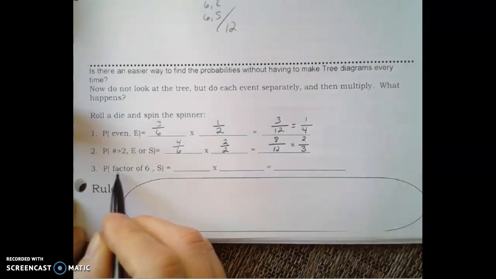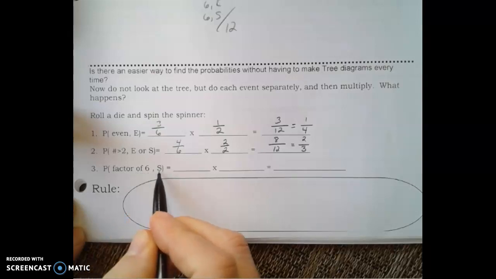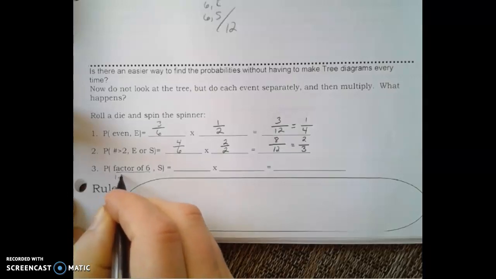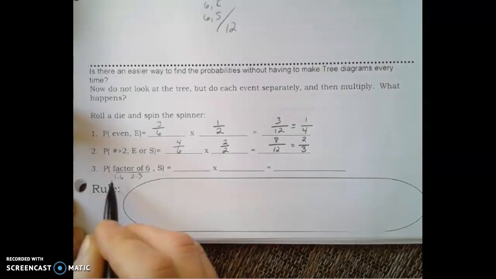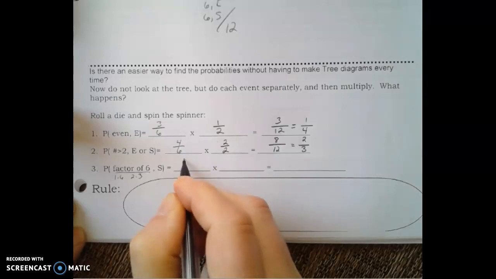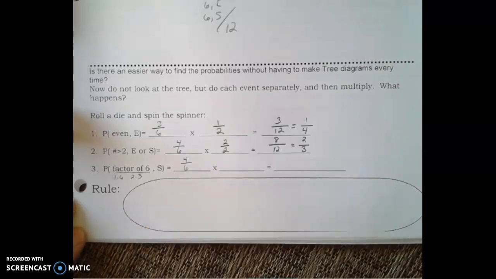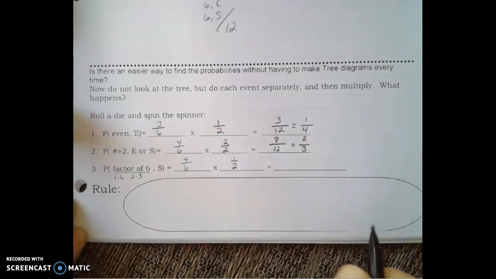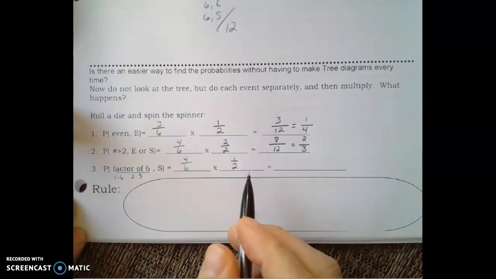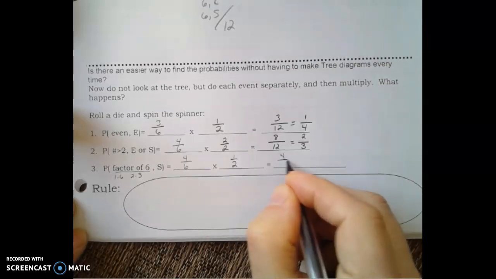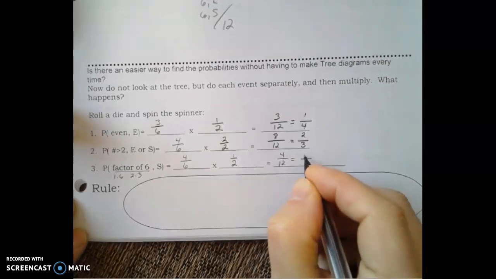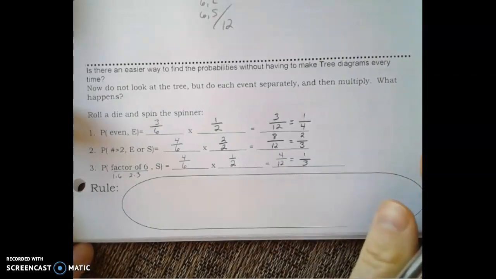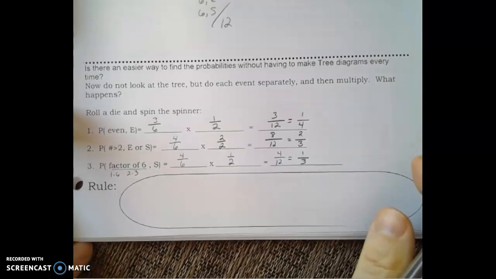Number 3, the factors of 6 on the die followed by S on the spinner. Starting with the factors of 6, again, we said that was 1 times 6 or 2 times 3. So there are 4 out of the 6 that are factors of 6 on the die. Getting S on the spinner, that's a probability of 1/2. And if I multiply 4/6 by 1/2, again, I'm going to get 4/12, which I can simplify down to 1/3.